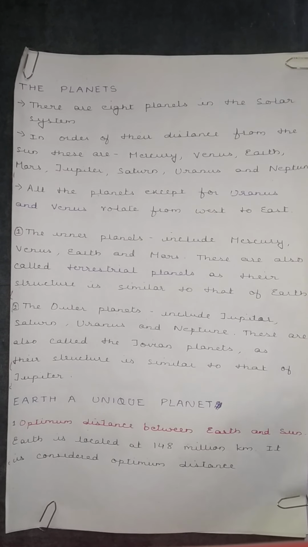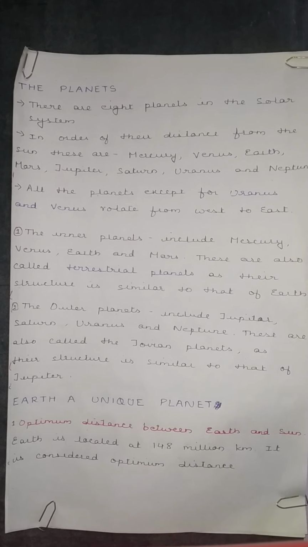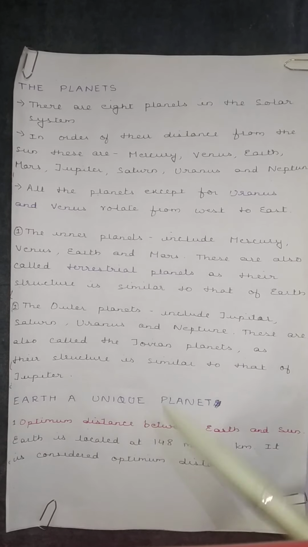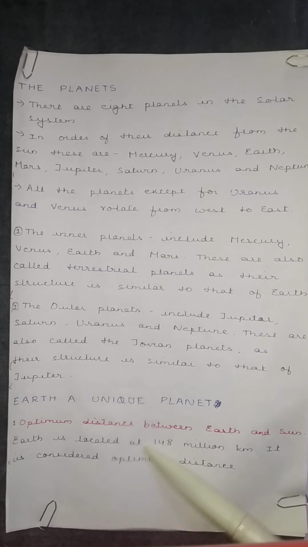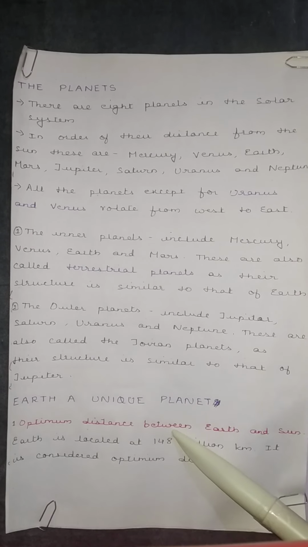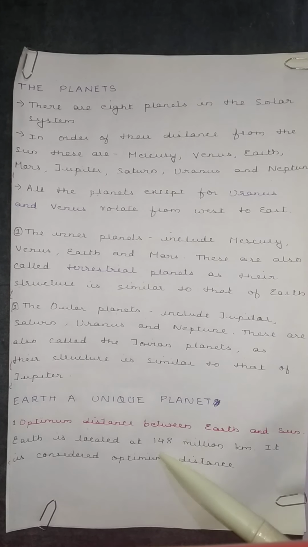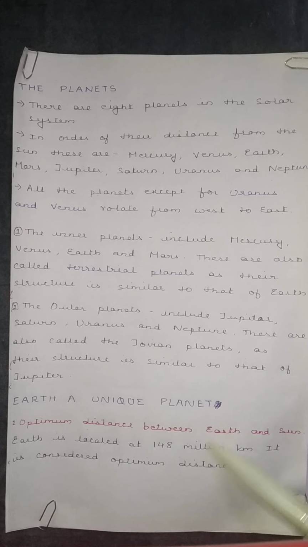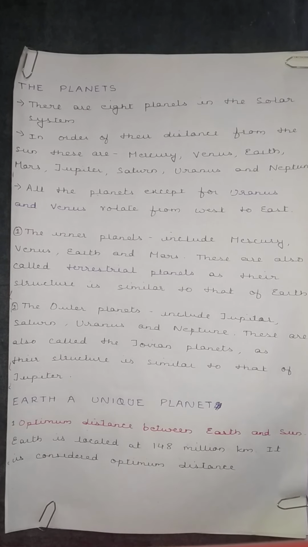That is the second point, optimum temperature, because the main source of heat is the Sun, isn't it? So the temperature is also related to that. When we say optimum distance, we are trying to say that Earth is neither too near to the Sun nor too far away from the Sun, and that is one reason why life is possible on the Earth.